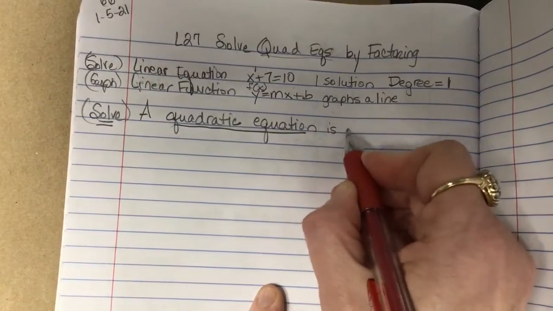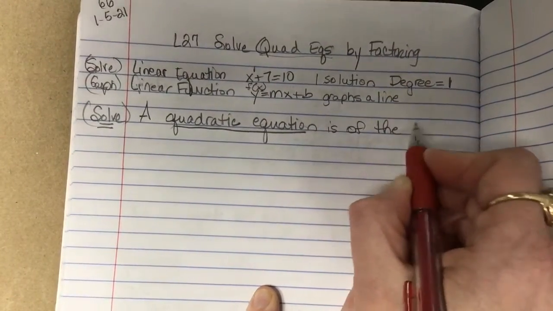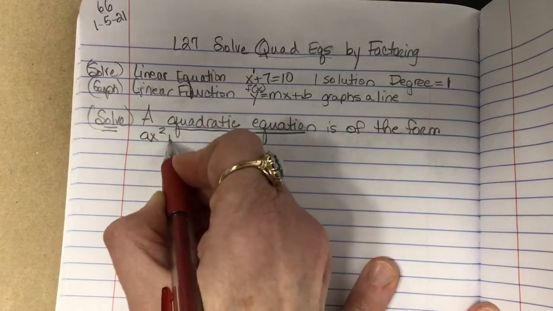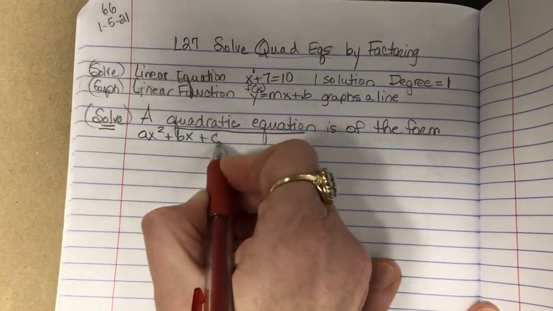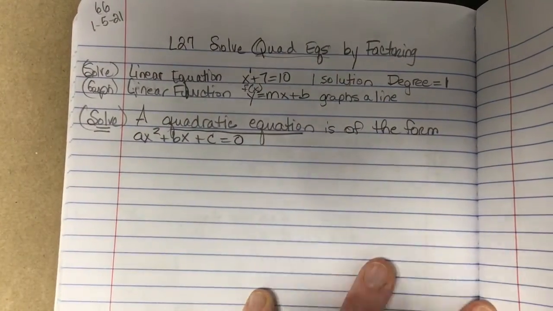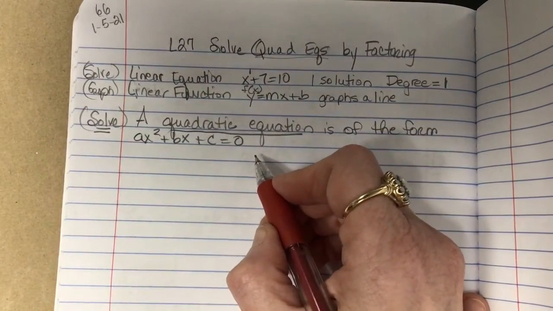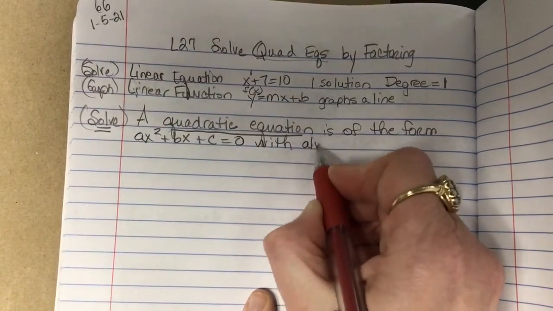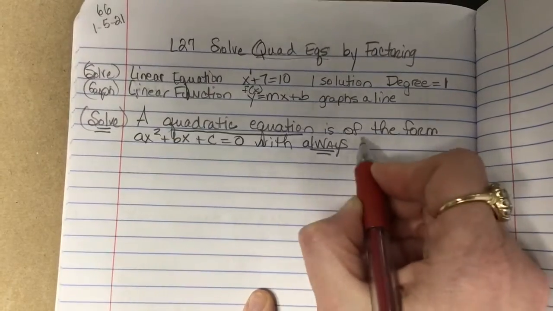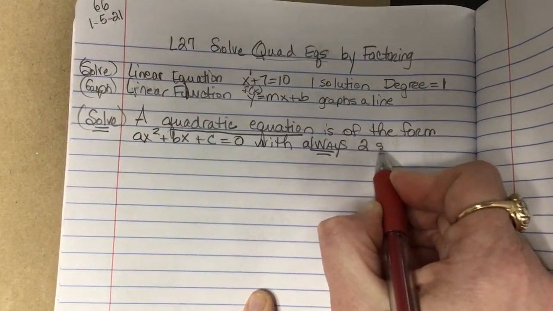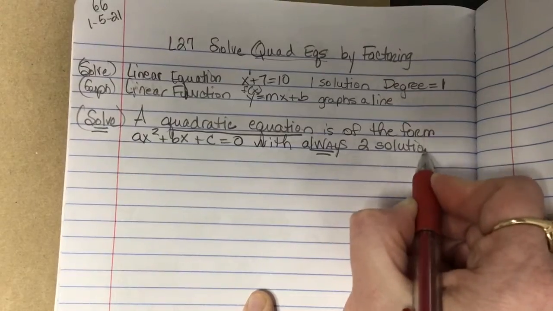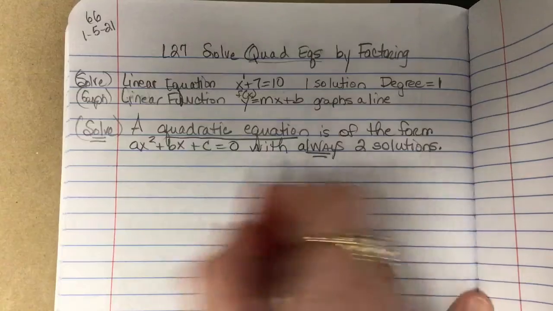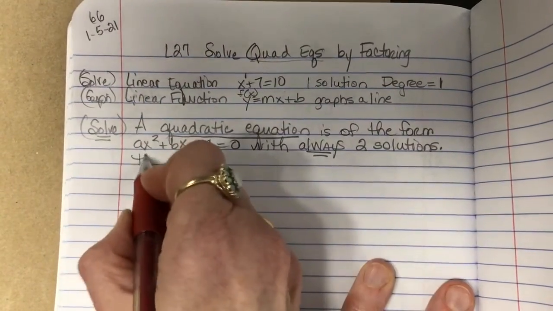A quadratic equation is of the form ax squared plus bx plus c equals 0, with always 2 solutions. And the degree is 2.